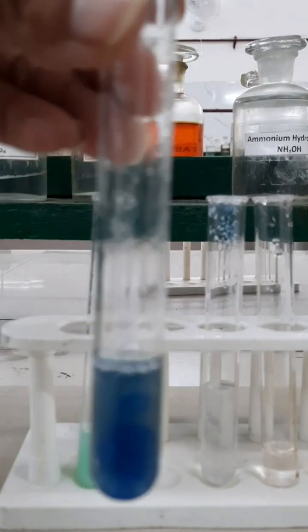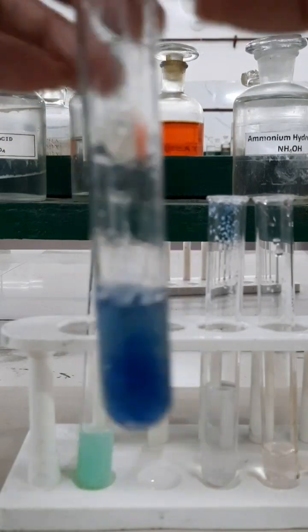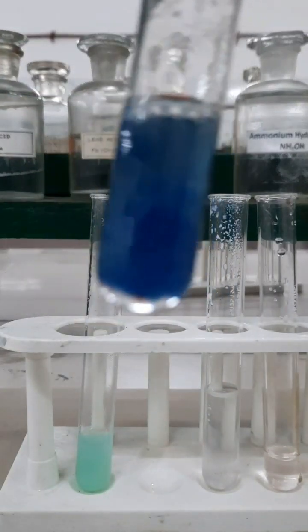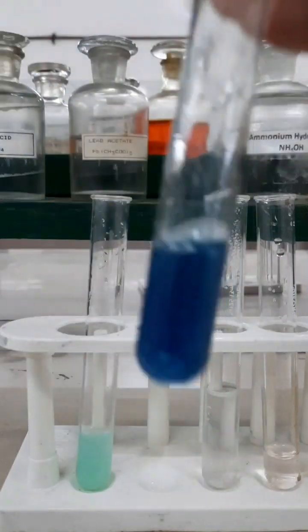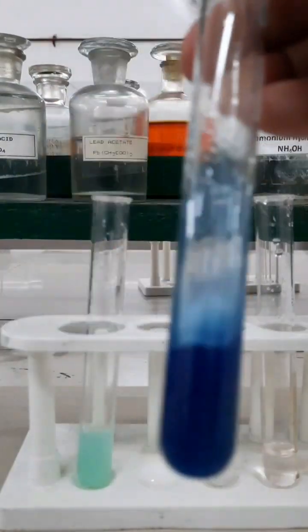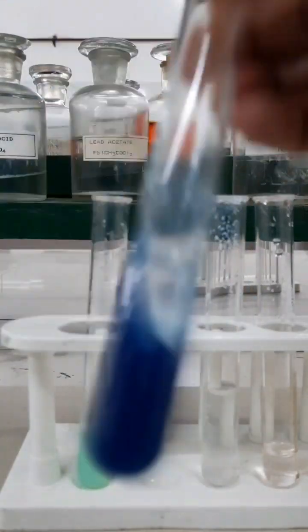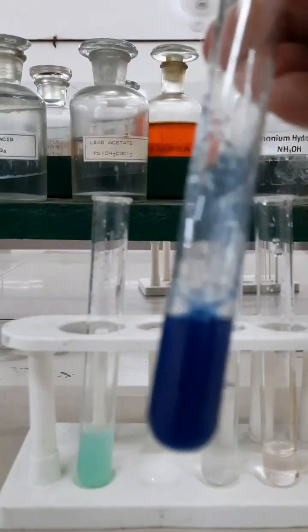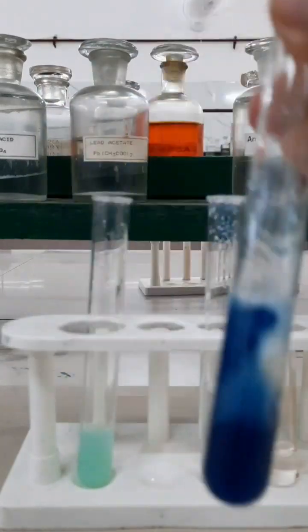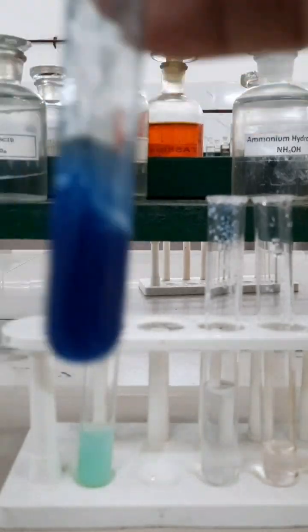Now on adding excess of sodium hydroxide solution into it, a deep blue colored complex of tetrahedral cobalt hydroxide will be obtained, and this will confirm the presence of the cobalt 2+ ion.